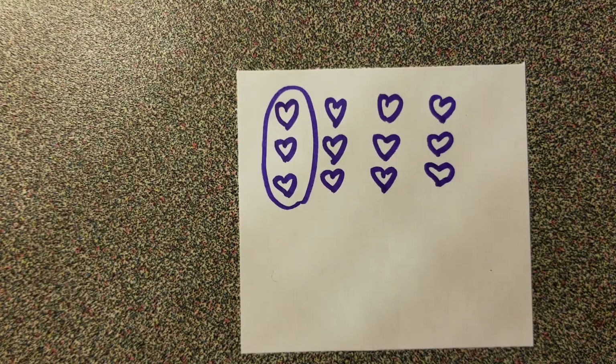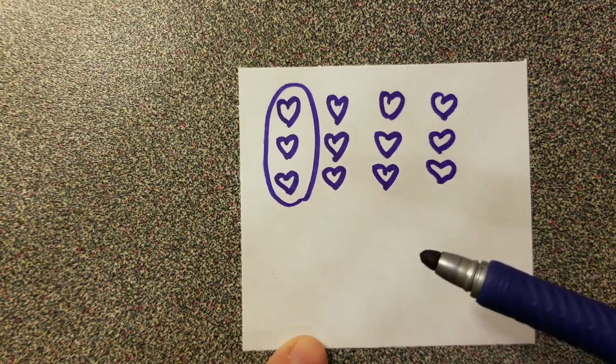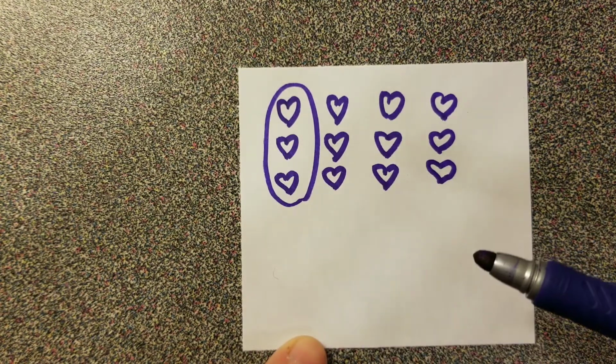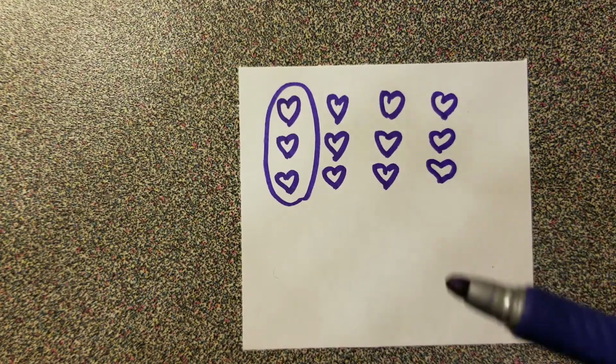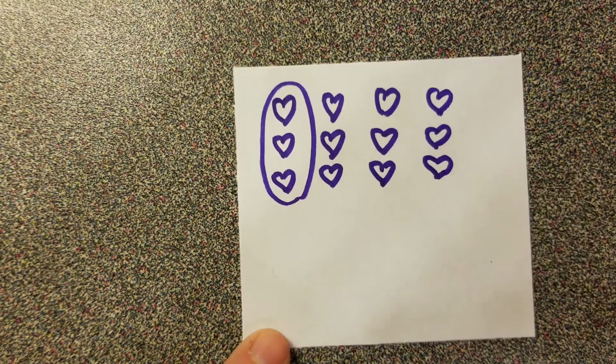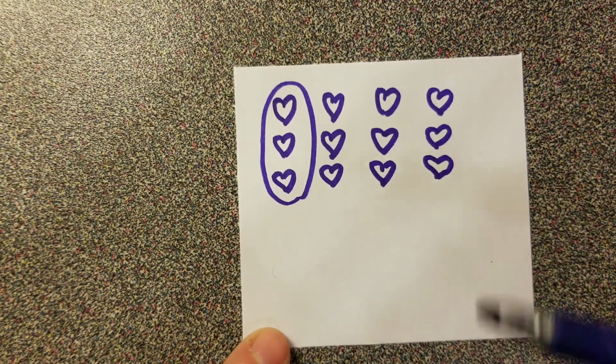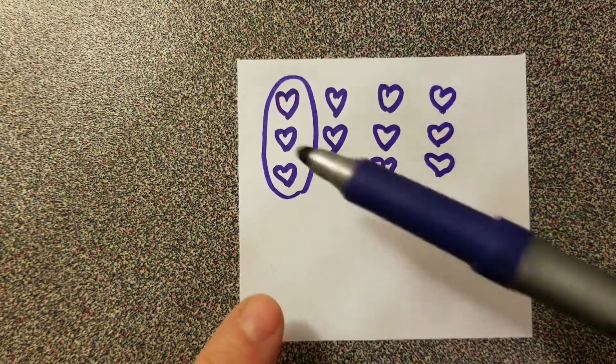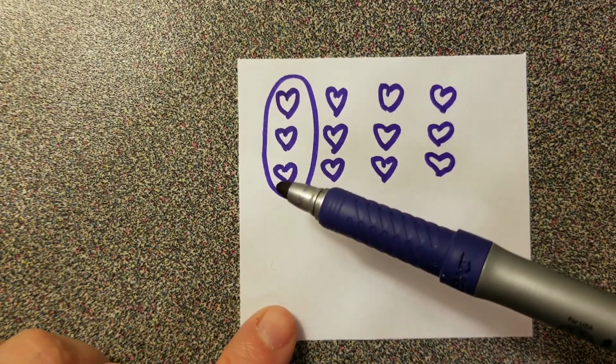Here we have another example of a set. There we have to find the fraction. In this case, they're all the same color and about the same size. So let's look at the fraction that is circled. How many are circled out of this whole set? First we look at the part.